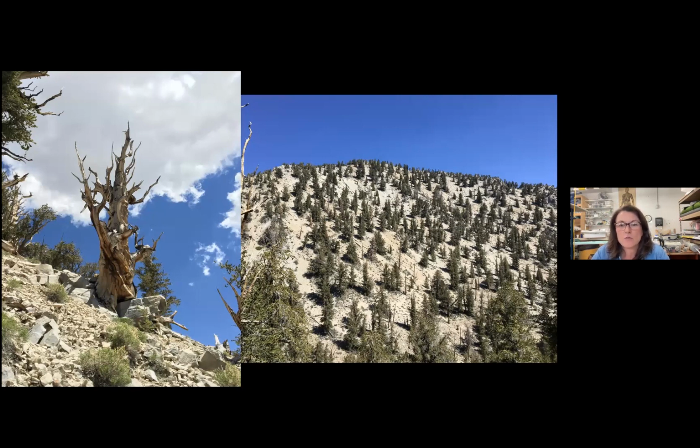They grow in very rough climates, on very rocky, often limestone hillsides, with a lot of wind and weather, and they grow very slowly. This kind of landscape protects them from fire, and they produce a lot of resin. So their tree rings are very, very small. They grow very dense.